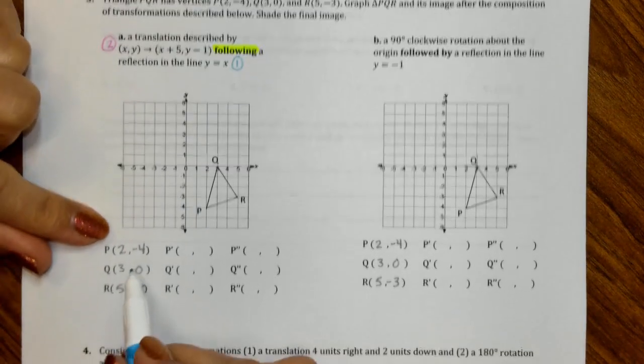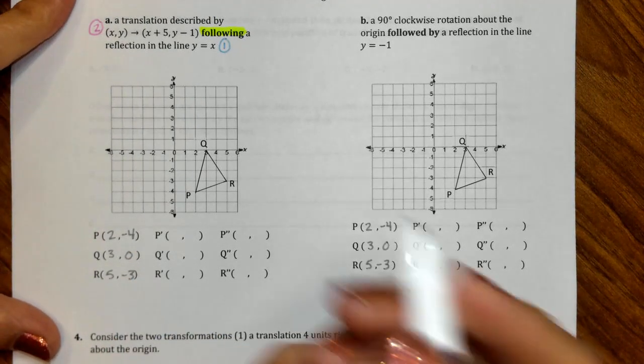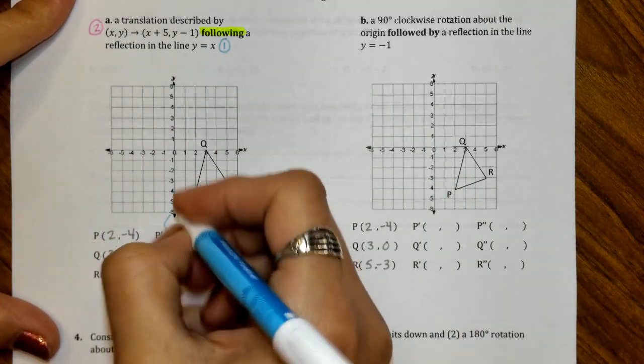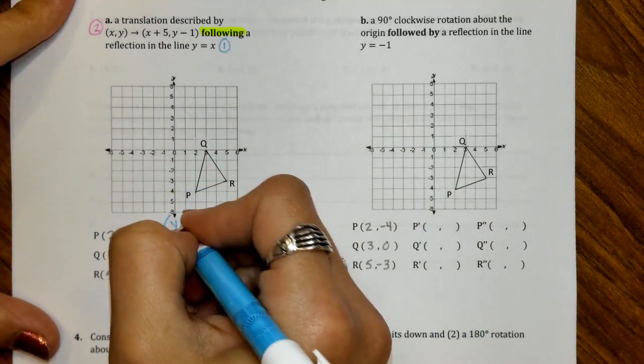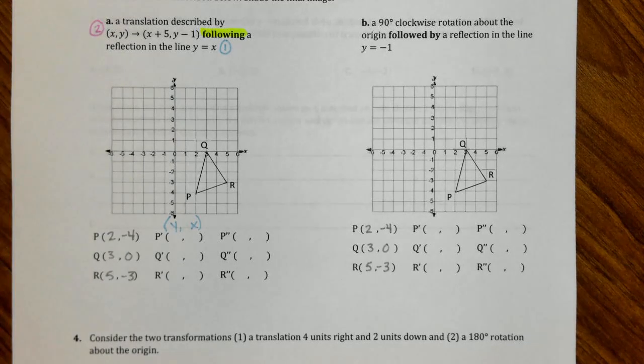So here I've already filled in the coordinates. If you guys will pause and fill those in real quick. Your first transformation, your y equals x, the rule goes to y, x. Remember, with your y equals x, it is a slope diagonally.